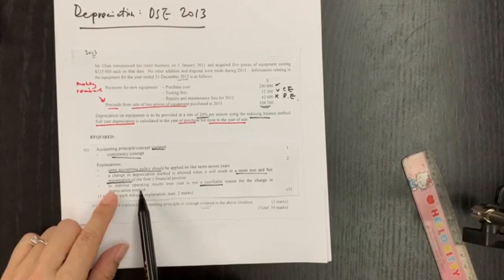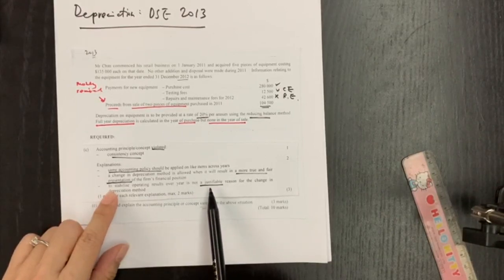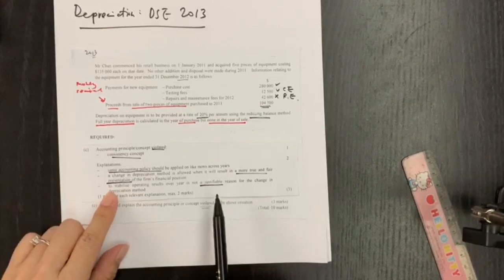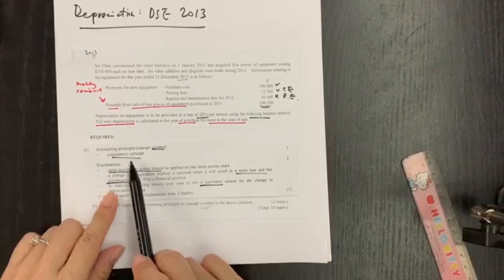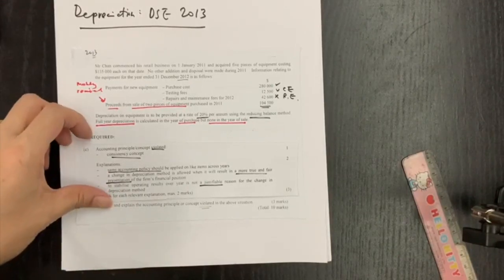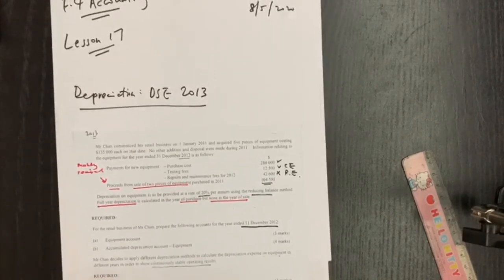So stabilizing operating results is not a justifiable reason. Therefore, Mr. Chen cannot change the method. Otherwise, he is against the consistency concept. Okay, so that's all about the question in 2013 for depreciation.